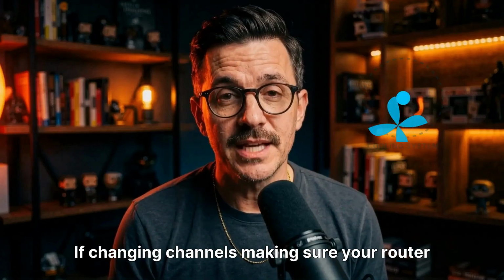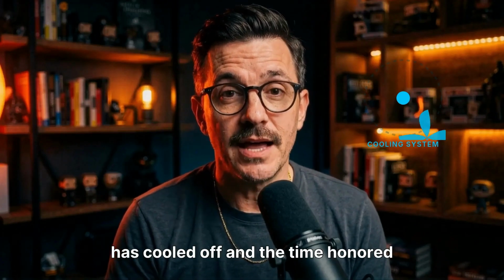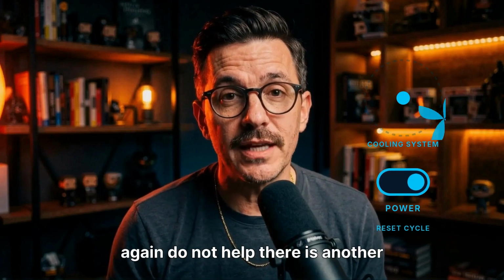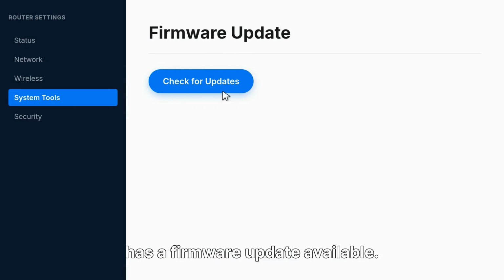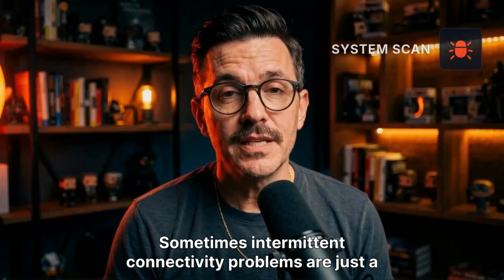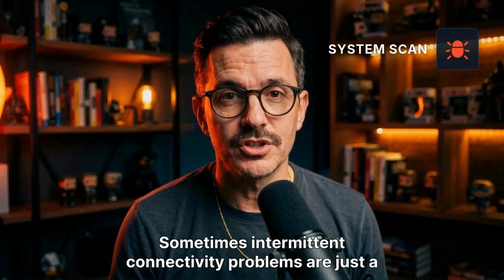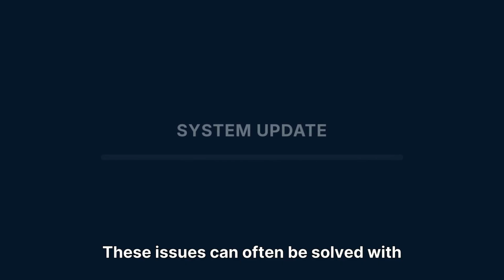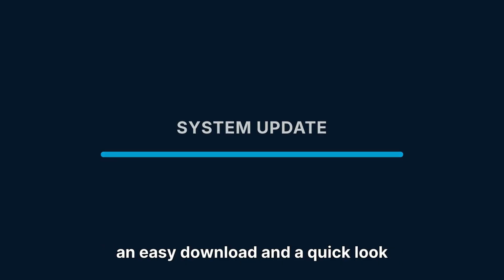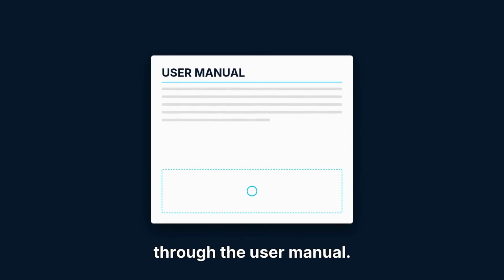If changing channels, making sure your router has cooled off, and the time-honored tactic of turning it off and on again do not help, there is another step. Check to see if your router manufacturer has a firmware update available. Sometimes intermittent connectivity problems are just a result of buggy software. These issues can often be solved with an easy download and a quick look through the user manual.